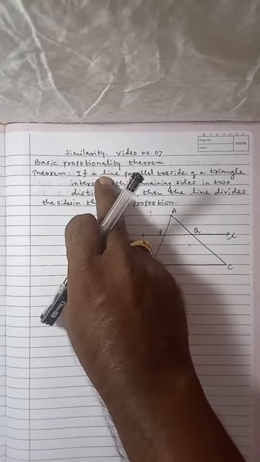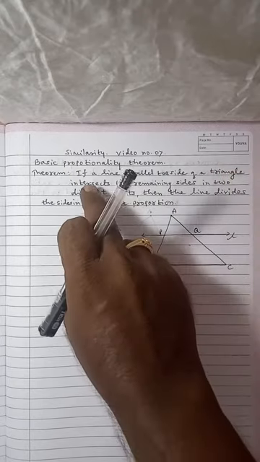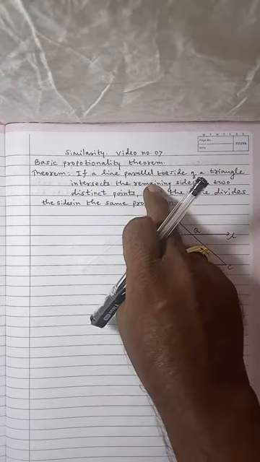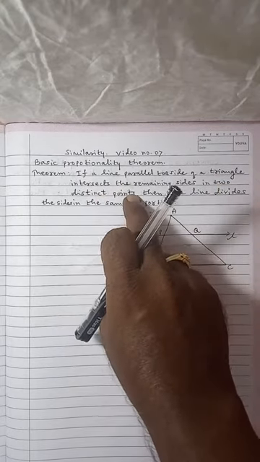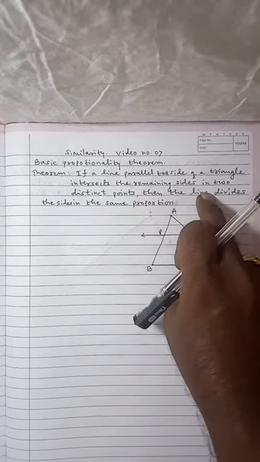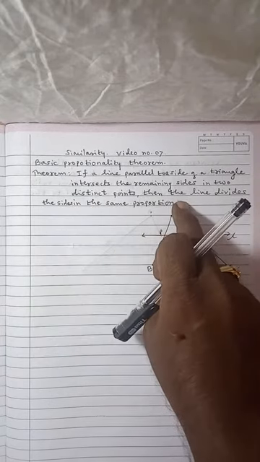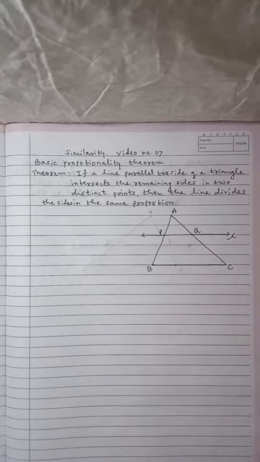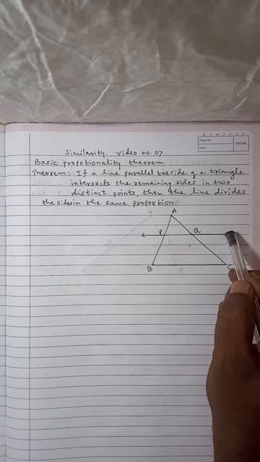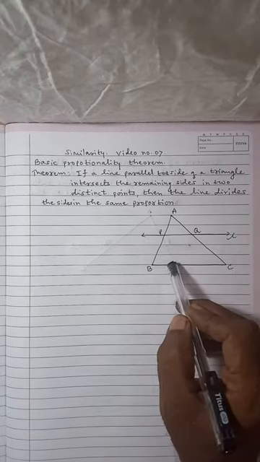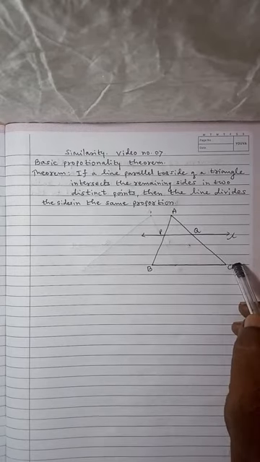If a line parallel to a side of a triangle intersects the remaining sides in two distinct points, then the line divides the sides in the same proportion. So see the figure. Line L is parallel to side BC of triangle ABC.